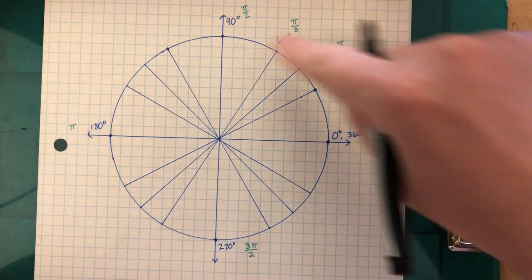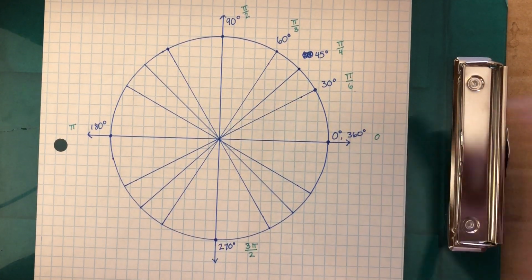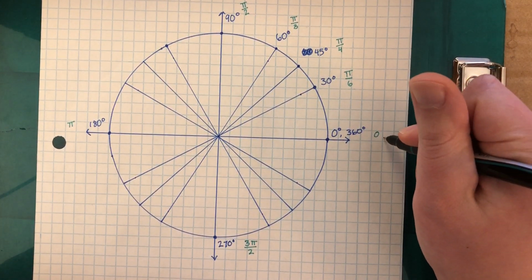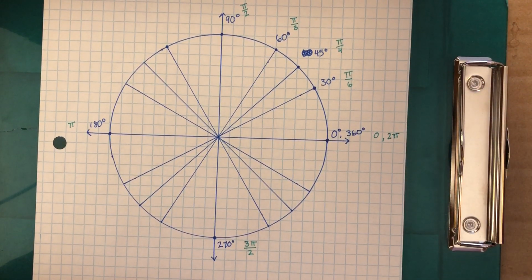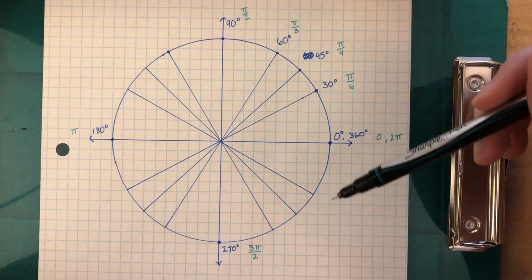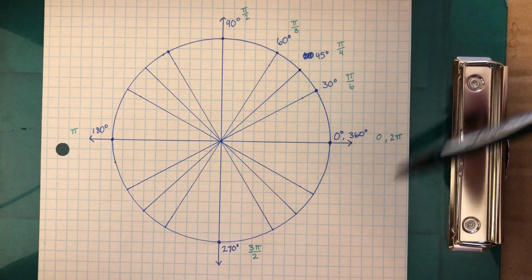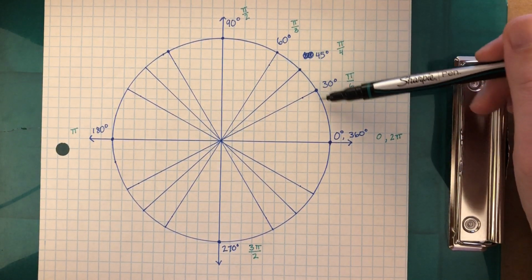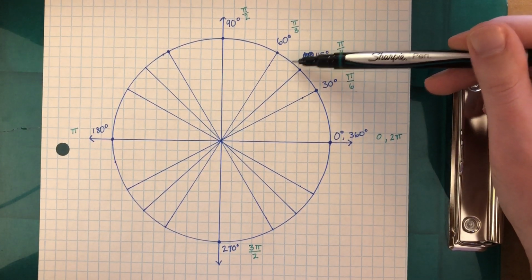And then if we take one full lap of the circle, that would get us to 360 degrees, or 2 pi radians. Remember, a radian is a size of angle, an amount of angle, where the amount of arc, the length of the arc, is equal to the radius.